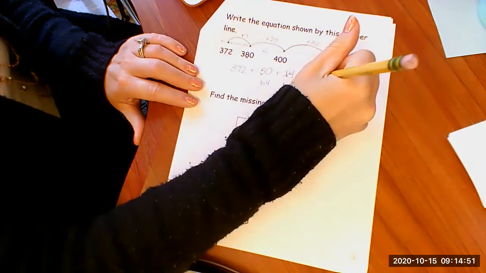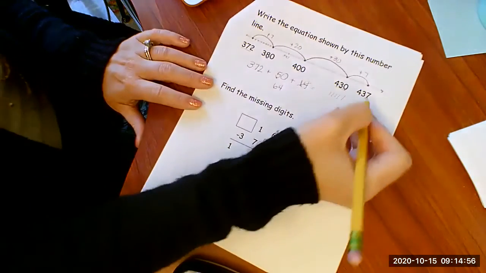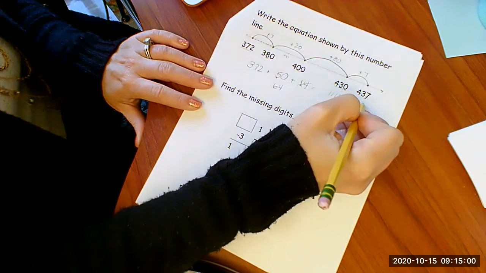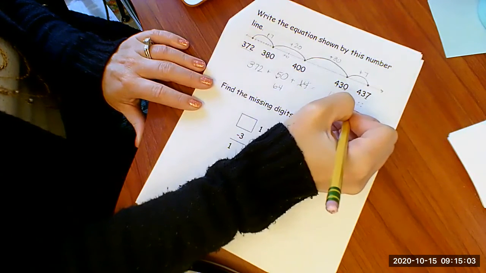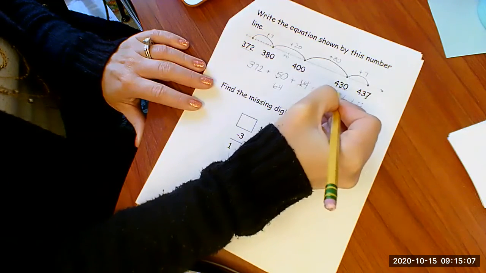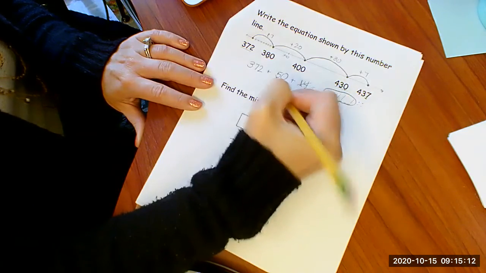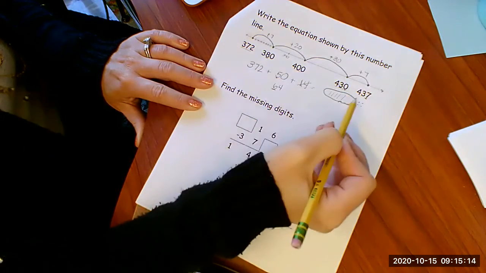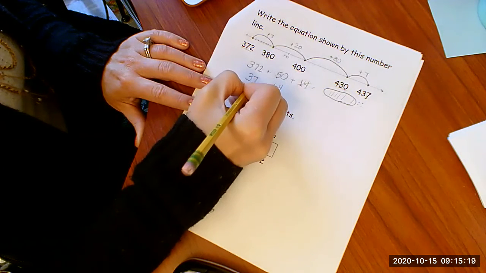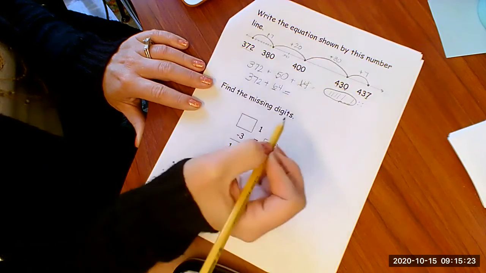We had our 50, 10, 20, 30, 40, 50. And then we had our 14, which is 1 ten and 4 ones, 1, 2, 3, 4. So we just added that 10 over to here. And now we have 10, 20, 30, 40, 50, 60, 4. So our equation is going to be 372 plus 64 equals.